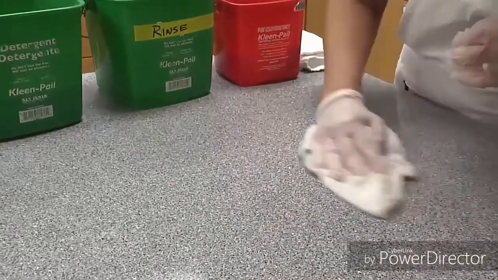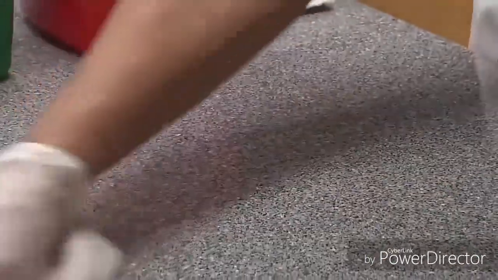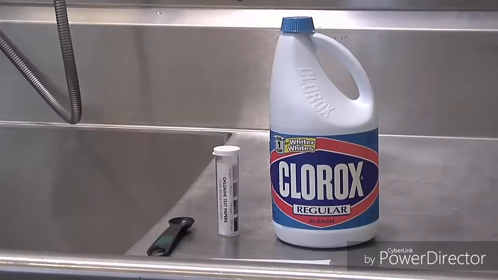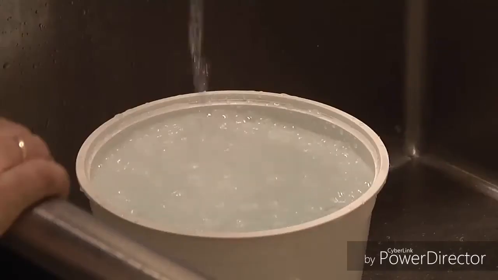To use chlorine bleach as a sanitizer, it must first be diluted to the appropriate concentration, which is less than 100 parts per million. Using regular strength bleach, which is 5.25 to 6% sodium hypochlorite, mix 1 teaspoon per quart of water or 1 tablespoon per gallon of water.